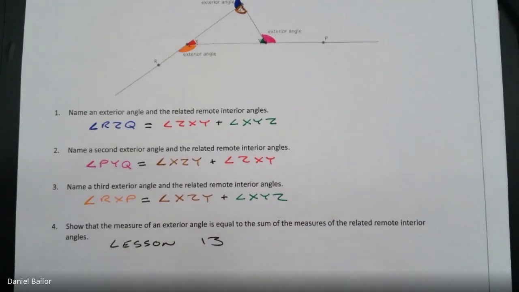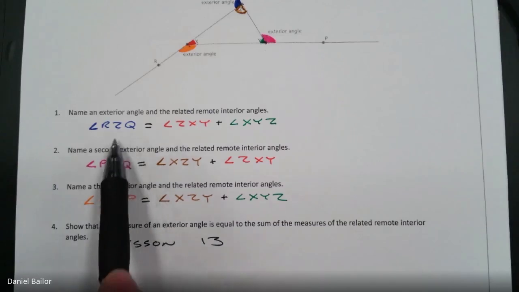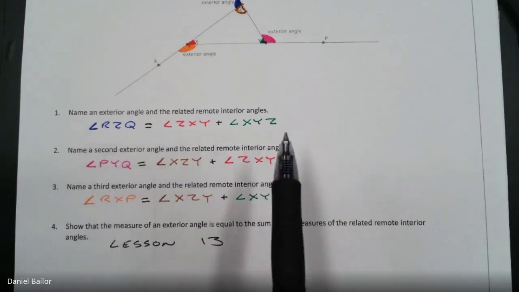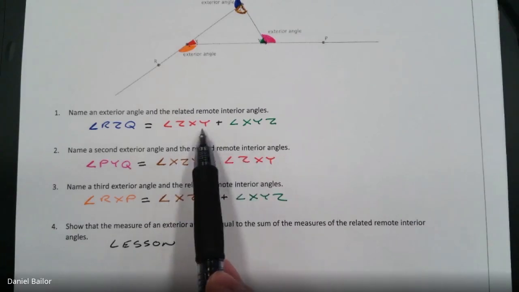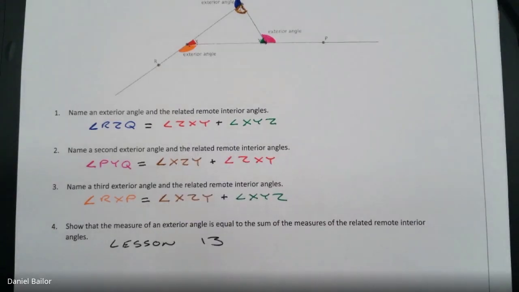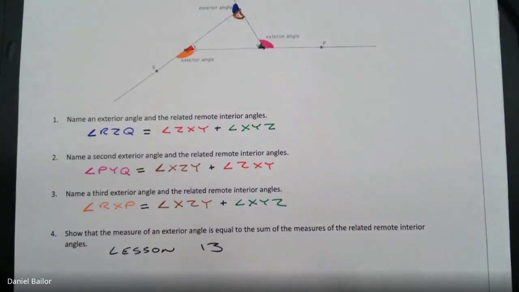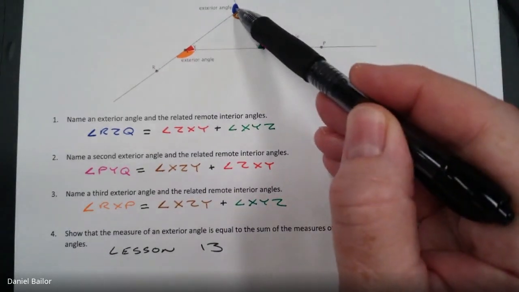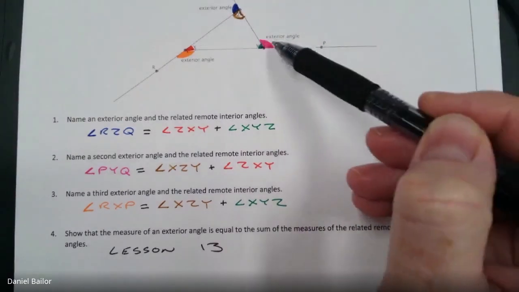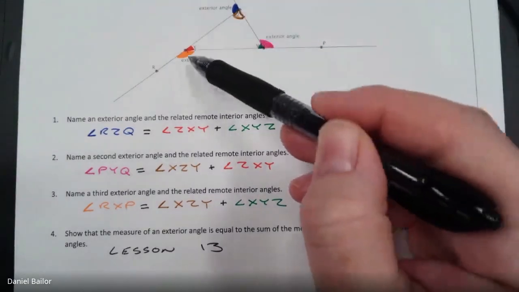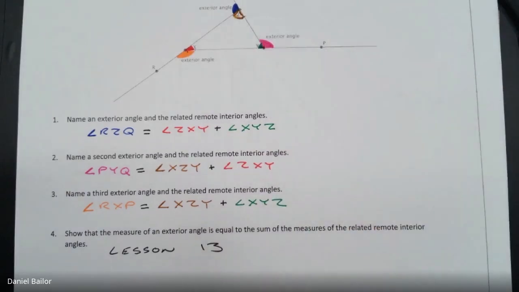So I'm not going to spend time to do it now because I showed it to you in lesson 13. If you need to see it again, schedule a private meeting with me and I will show it to you again. But it is enough for you to know right now that an exterior angle equals the sum of the inside angles that are remote, that are far away. So again, the blue equals red plus green, pink equals brown plus red, and orange equals brown plus green. That's just a little fact that's going to help us with the activities today.